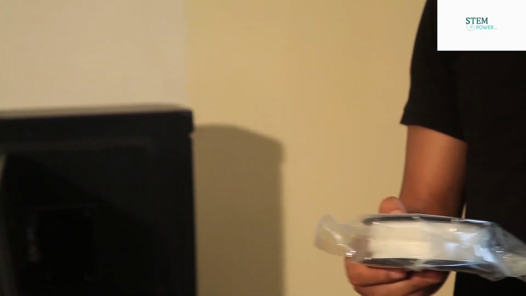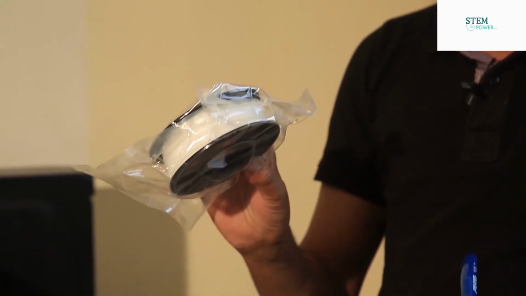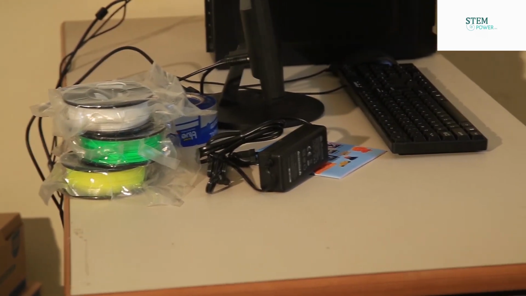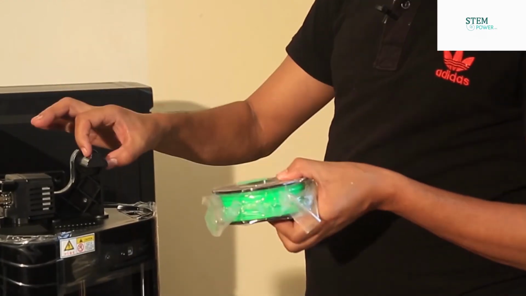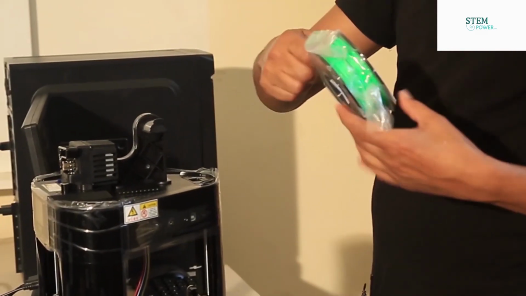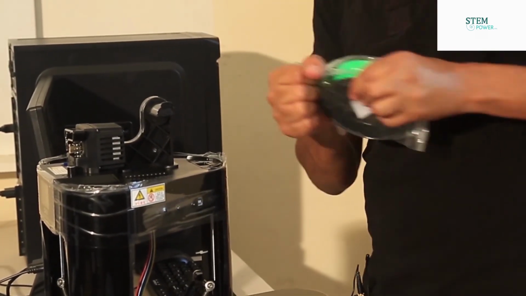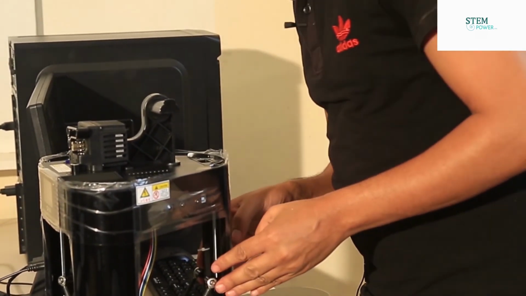This filament is used as an input for our 3D printer. That means it is just like paper for the normal printer that we know. Then the filament will be inserted through the feeder until it reaches the nozzle of the 3D printer. Then we'll go for the setting part.